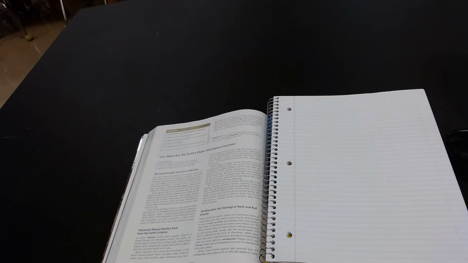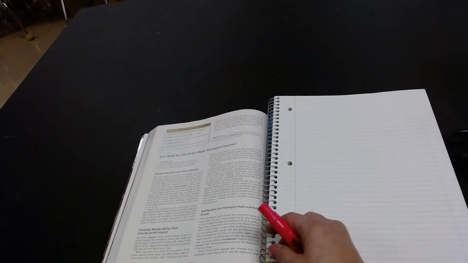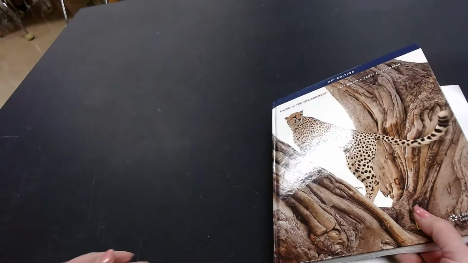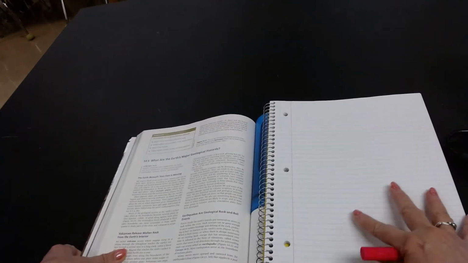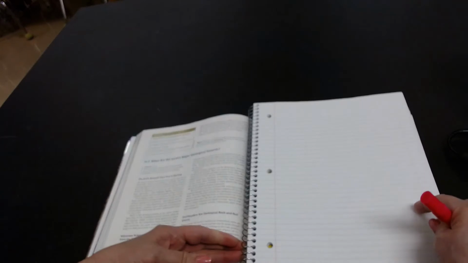or to help us understand the information. So I've already turned to page 364 in our Miller book, and for those of you who don't know, we're using the Miller Spilman book, AP Edition, for Environmental Science. And this focus is going to be on geological hazards, but specifically on plate tectonics.